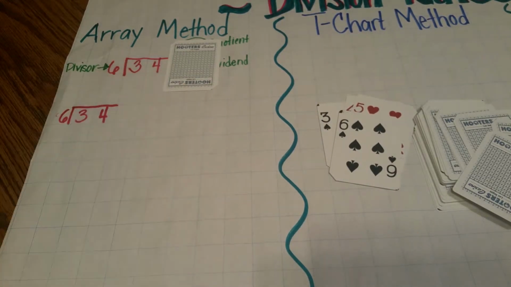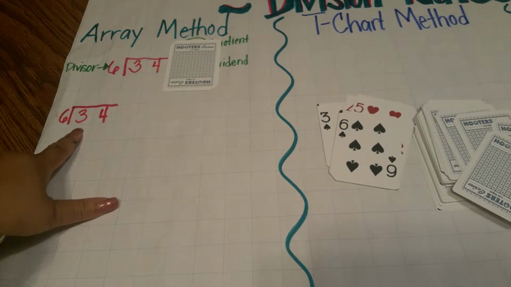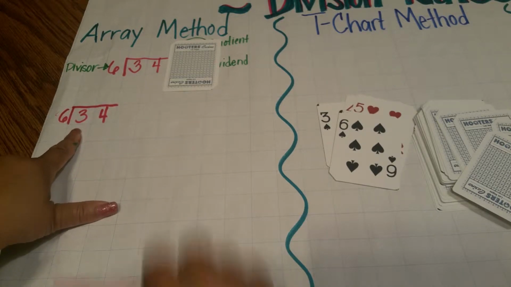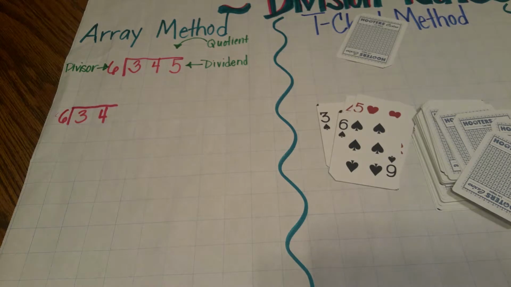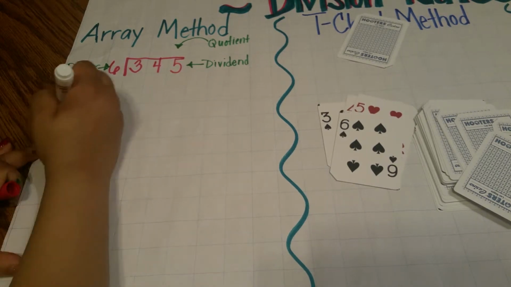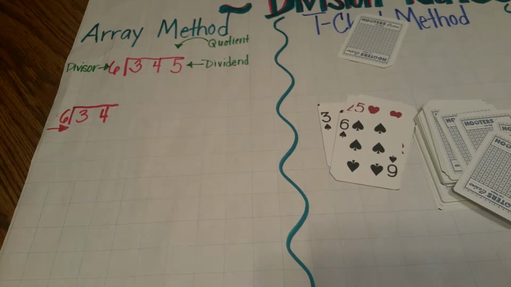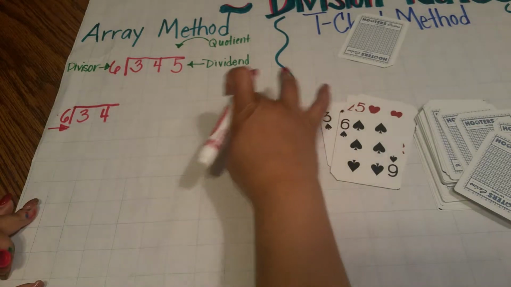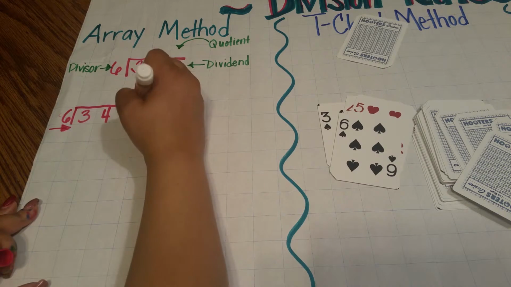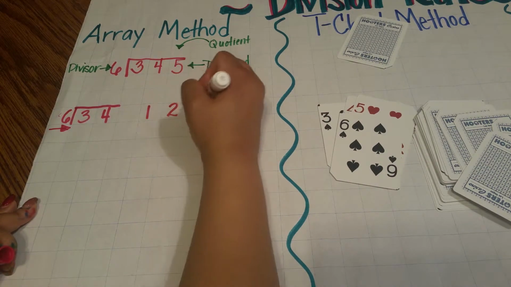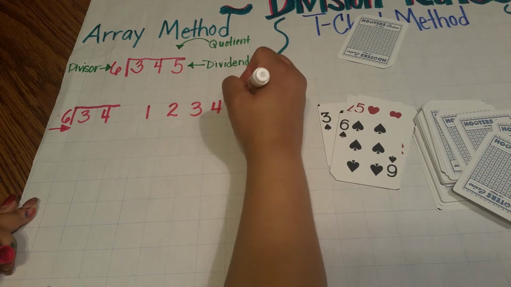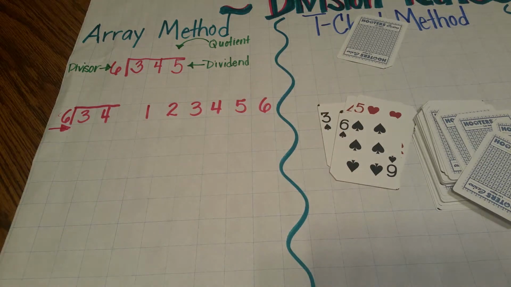To make it a little bit simpler, we actually create another problem, set it up again, where all they're focusing on is how many times can 6 go into 34. So I tell my kiddos, your divisor is telling you how many rows you need. And I need 6 rows. So I just number 1 through 6. And now I can start doing my x's.